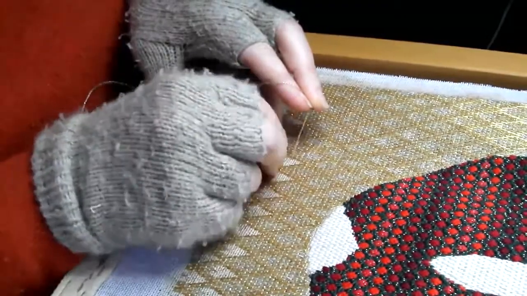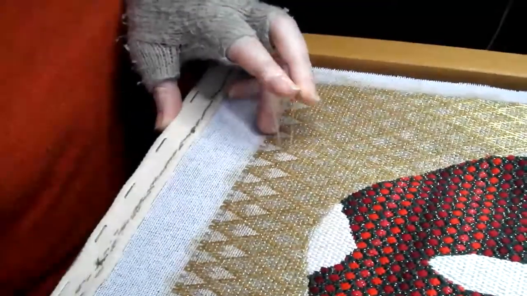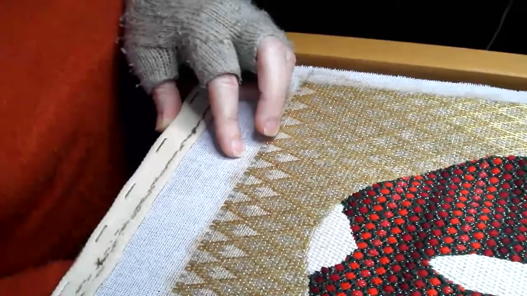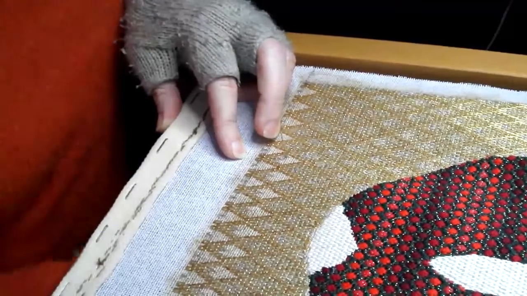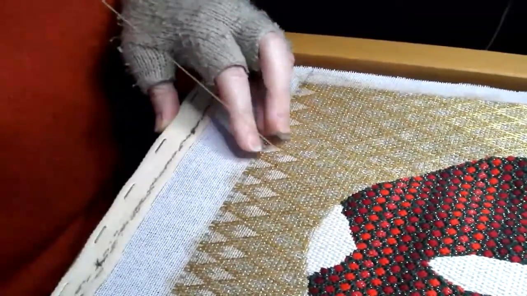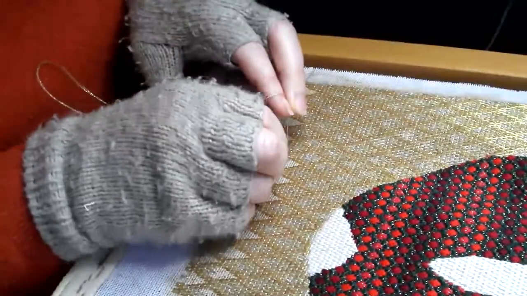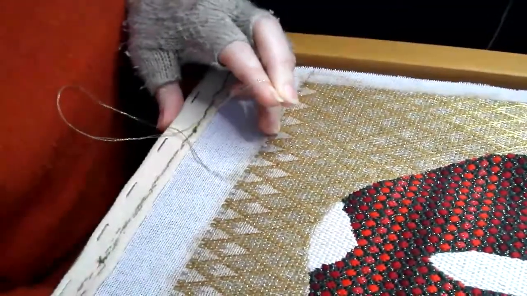So one of the things I've been thinking about is whether to edge the cape with some couched gold of some description.